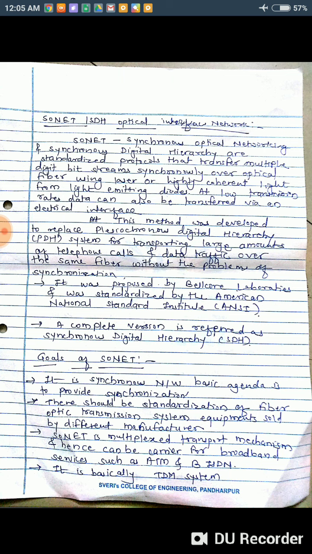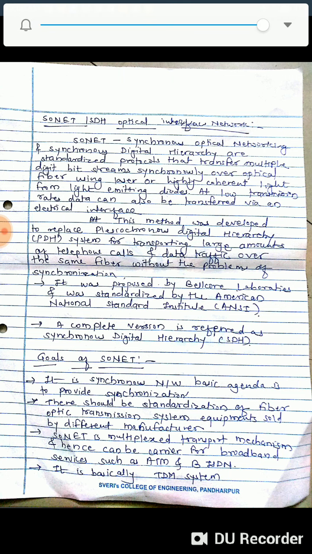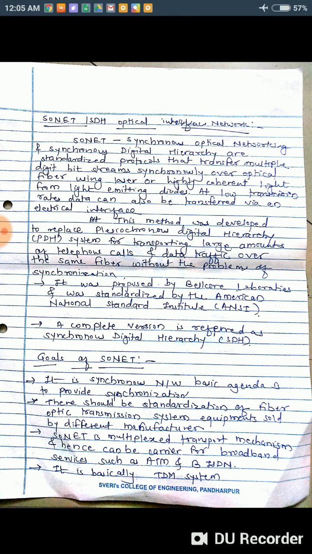So before starting this SONET or SDH network, let us first revise what we have seen in the introduction of optical network. In the introduction we have seen the concept of optical network.